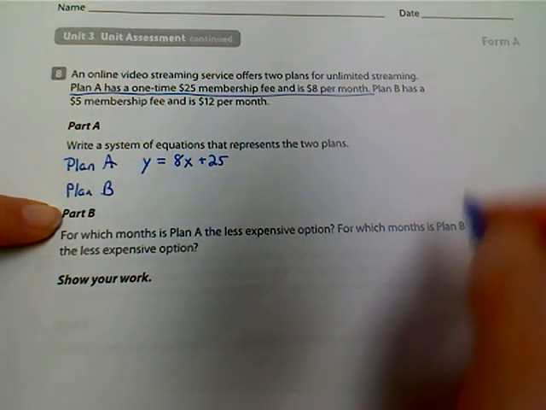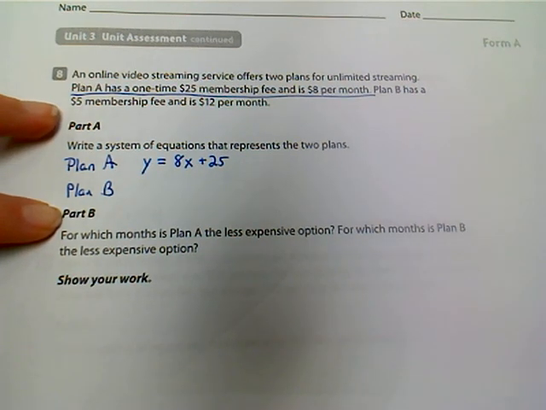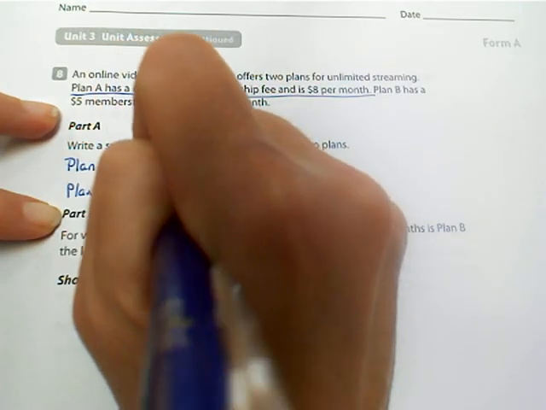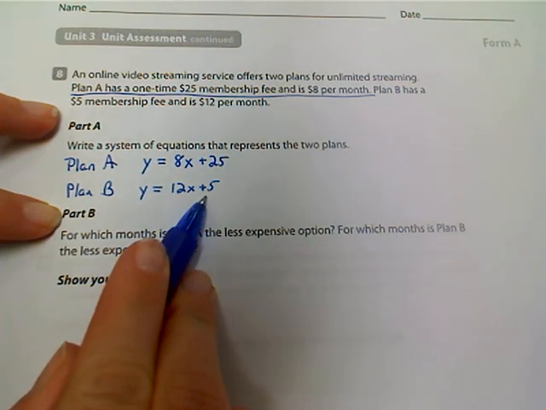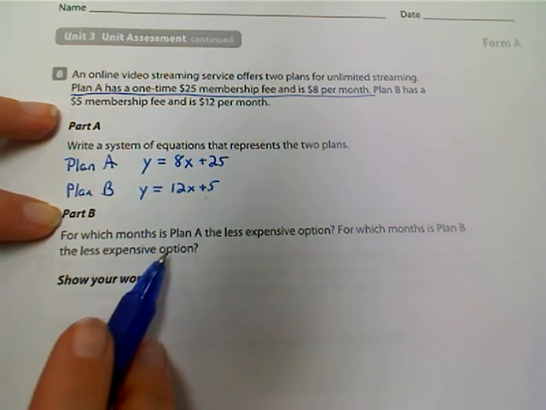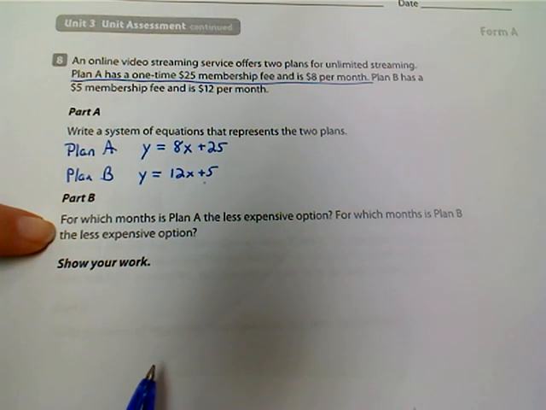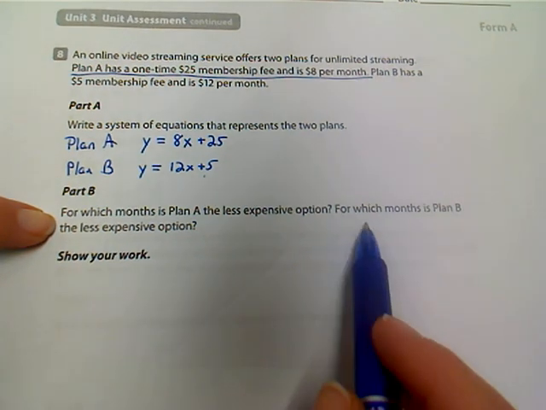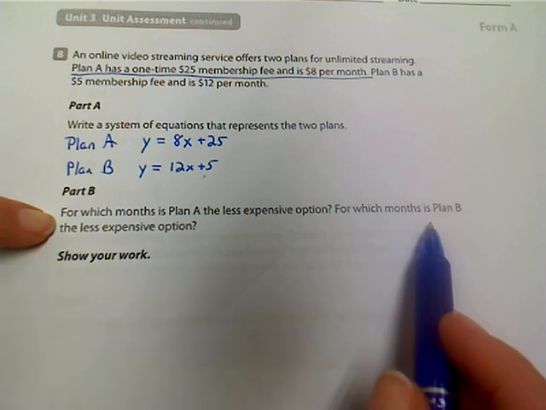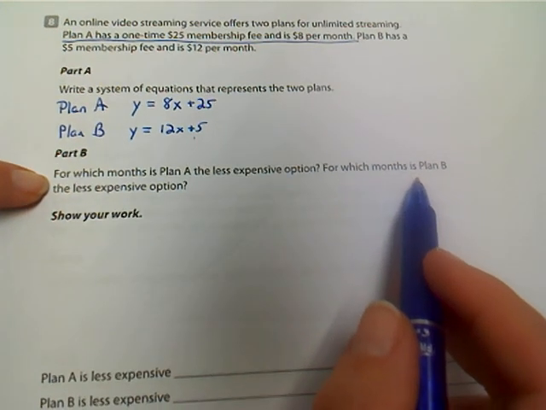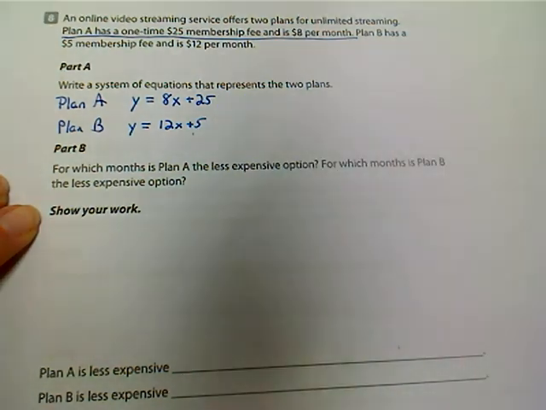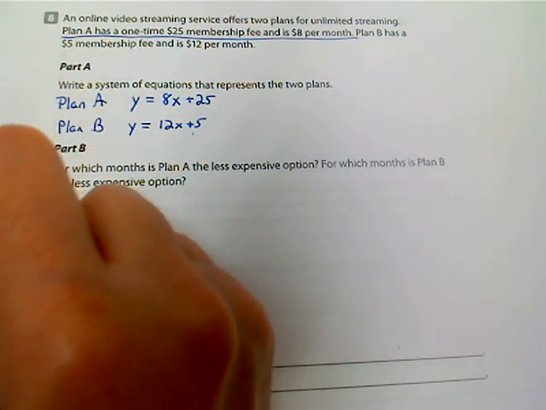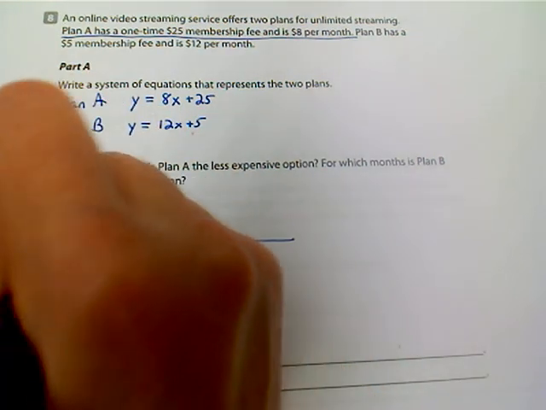So I'm starting out with a higher membership fee at Plan A. Plan B is a membership fee of $5 and then $12 per month. So y equals 12x plus 5. So that's a much lower membership fee. So there's my system. Part B, which months is Plan A less expensive? For which months is Plan B less expensive? So we kind of have to get a visual for this. Show your work. So what I would do is I would solve by substitution first and figure out what we're looking at here. Since they're both in slope-intercept form, I would create my t-chart.